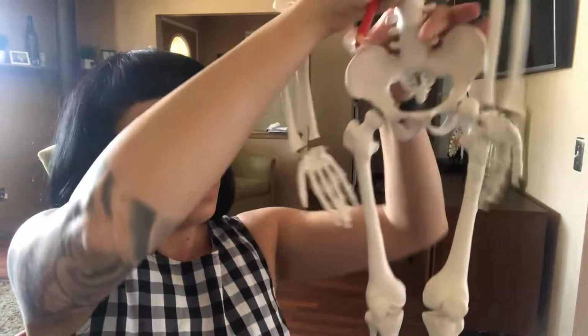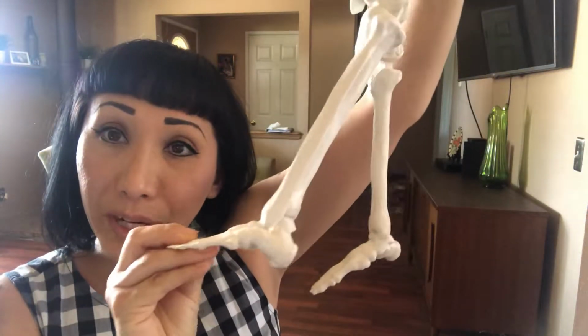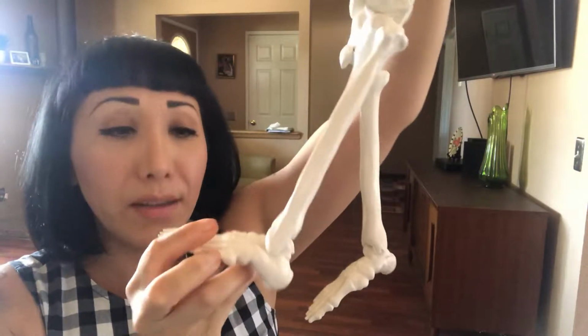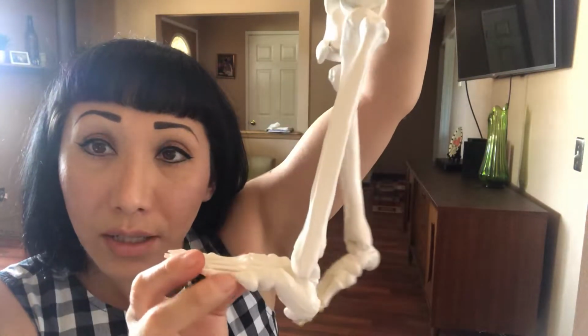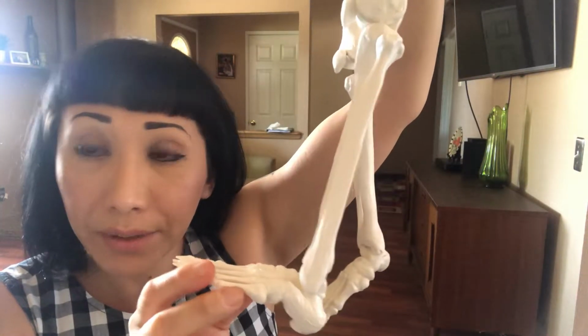Okay. Moving on to the ankle and the foot. The ankle and the foot, I actually broke my ankle one time, and now that I know a little bit more of the foot bones and all of this here, that's pretty great. I fractured this little area here.